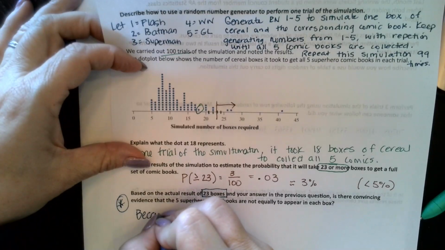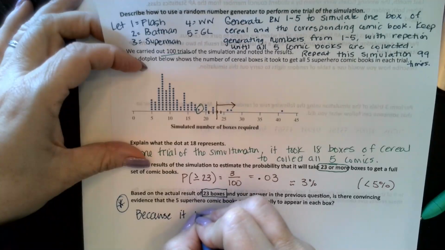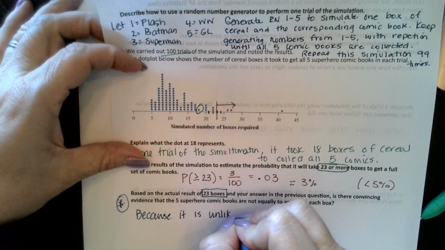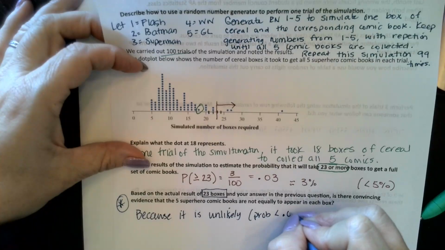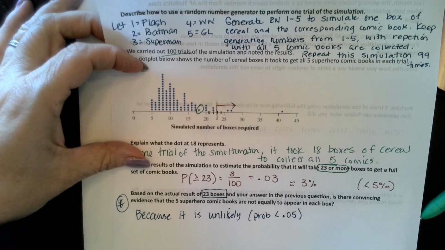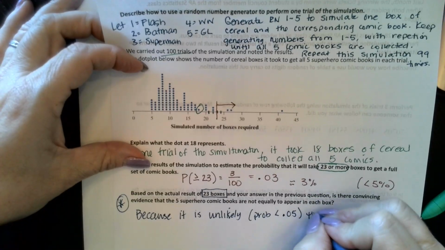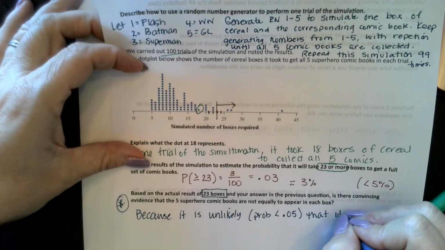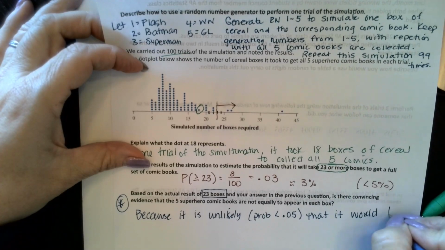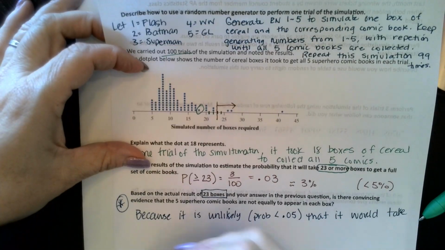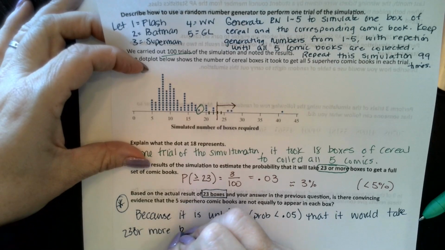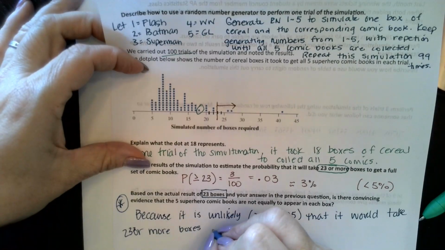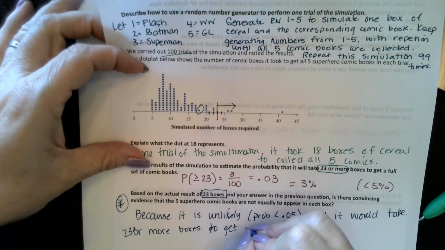Because it is unlikely, and what I would say here is probability is less than 0.05, so my probability is less than 5%, that it would take 23 or more boxes to get a full set or all 5 comic books.